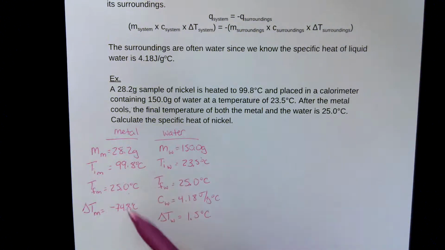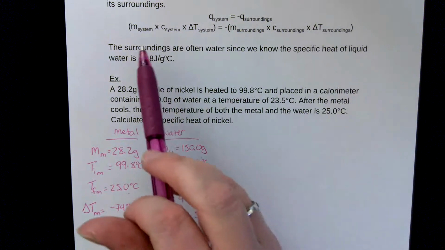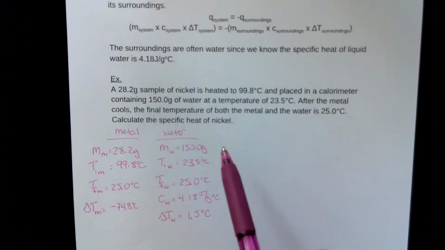So now that I have everything listed out, I'm ready to plug in to this formula.